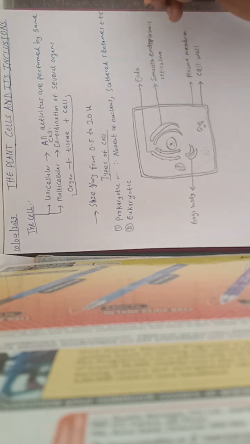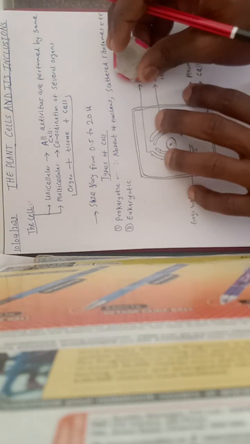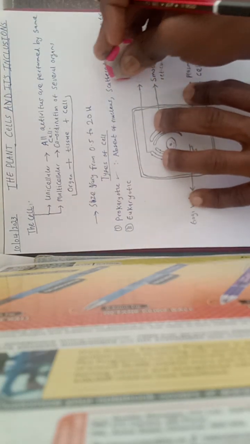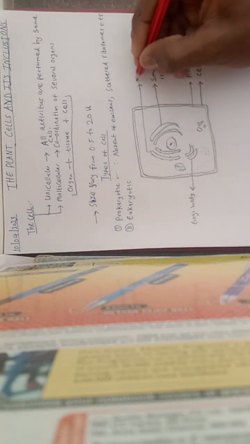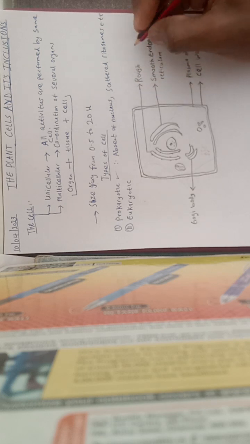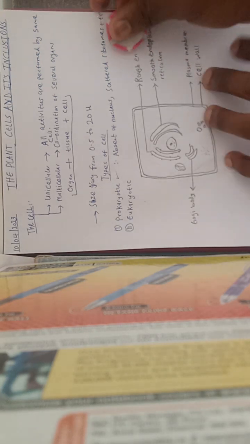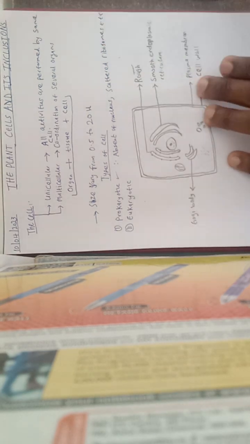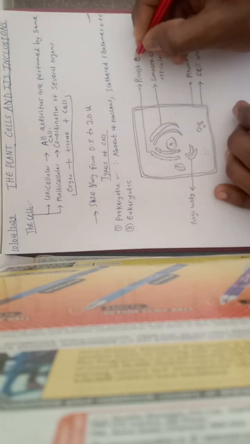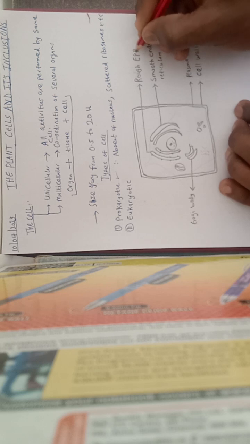Endoplasmic reticulum. Okay, rough endoplasmic, sorry, let me make the correction. Rough endoplasmic reticulum. Okay, just to save time, I'm going to write rough ER.